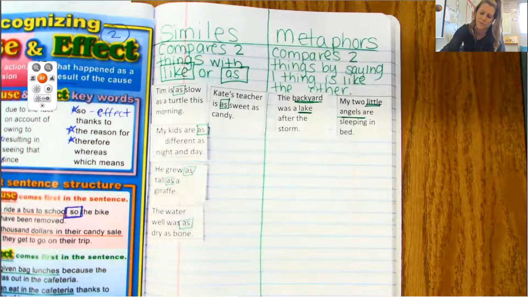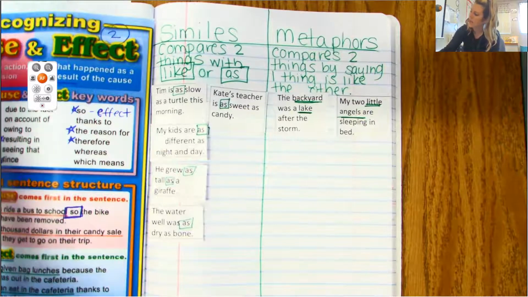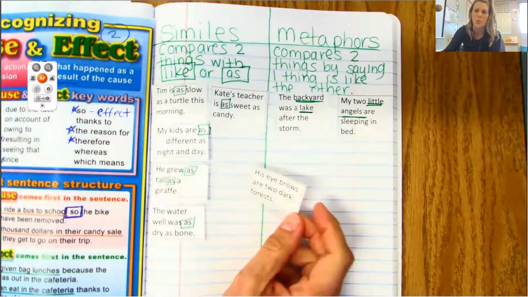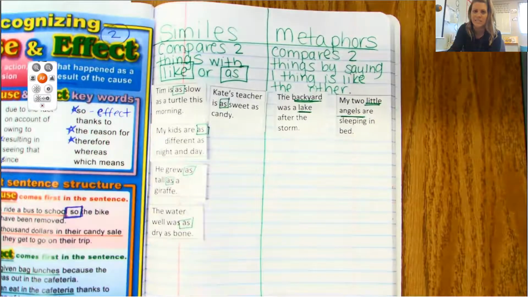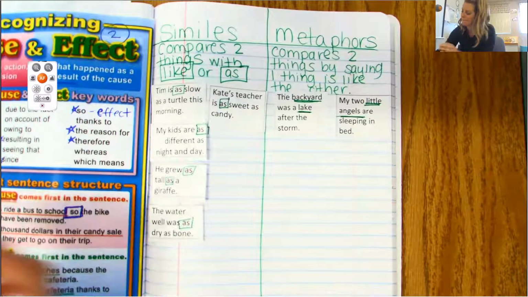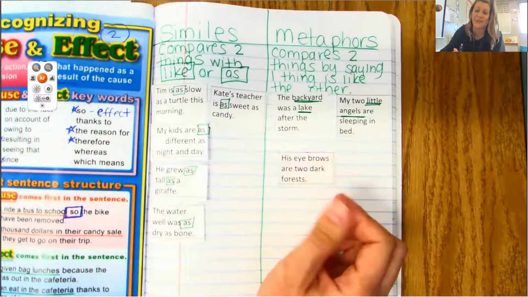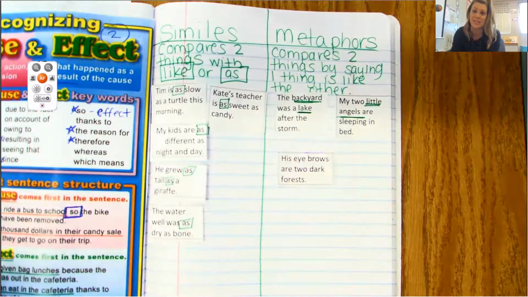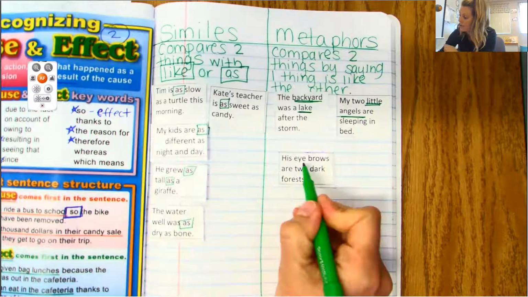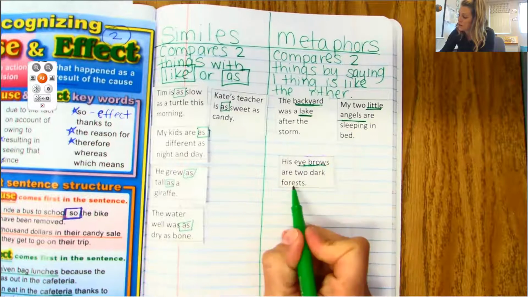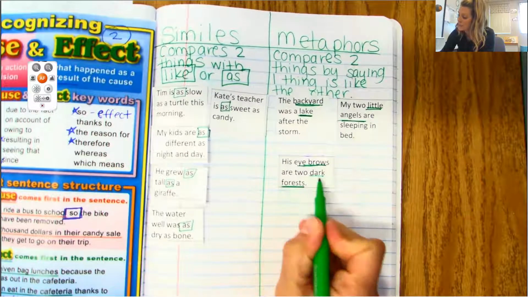What about the last one? His eyebrows are two dark forests. Would that be a simile or a metaphor? It would be a metaphor. And this one we can underline two different things because it's comparing the eyebrows to the dark forest.